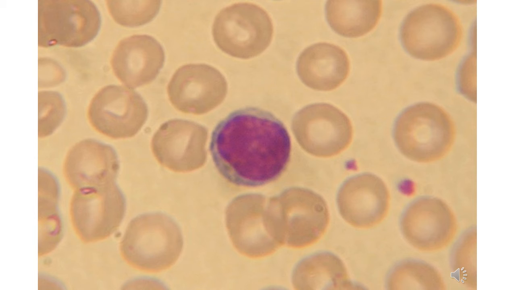Now, if someone's got an eosinophilia, do you know what that will indicate? So you've got a patient, might not feel too well. You take blood, you do a differential white cell count, you find there's lots of eosinophils. That patient has an eosinophilia. What does that indicate?